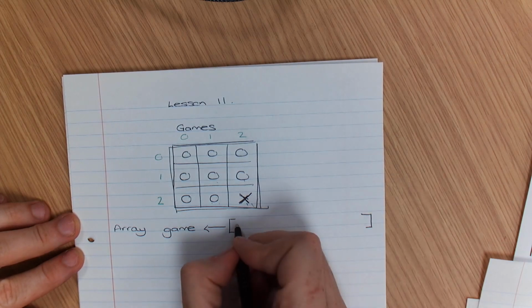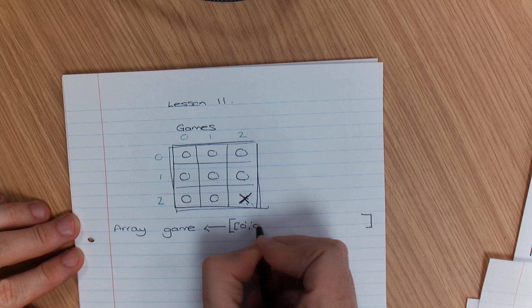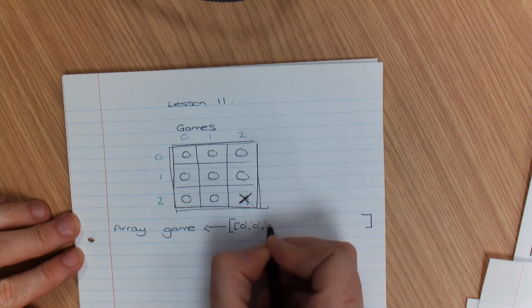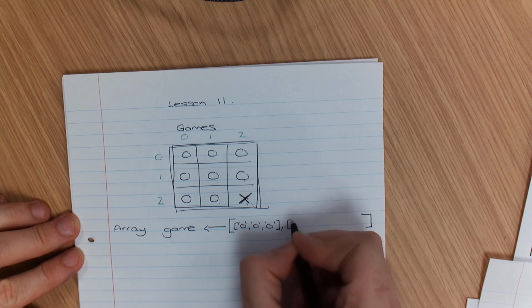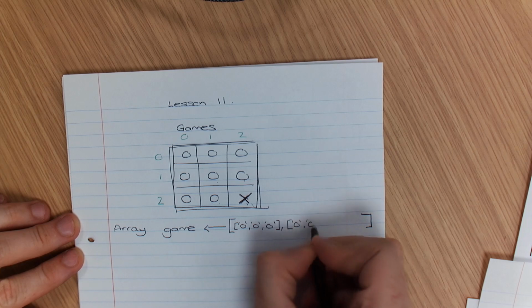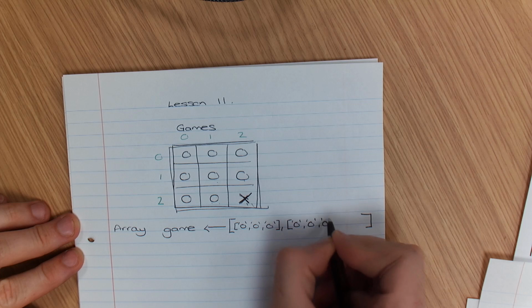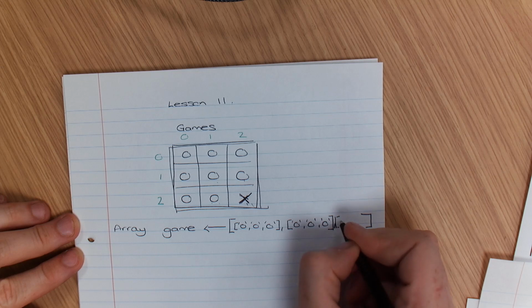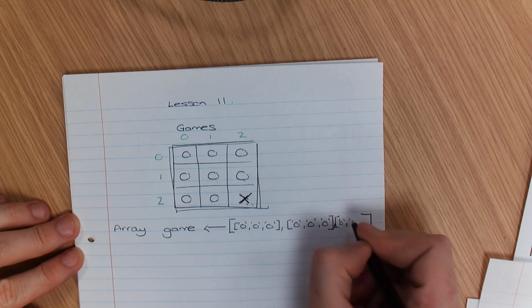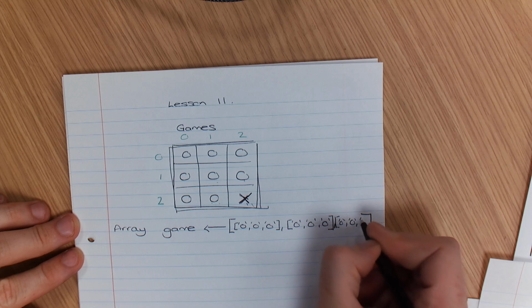So what we've got here is 0, 0. Notice I'm working with strings this time, comma, 0, 0, 0. Last one. Running out of space, there should be a comma there as well. 0, comma, 0, comma, x. And I'm going to finish that off.